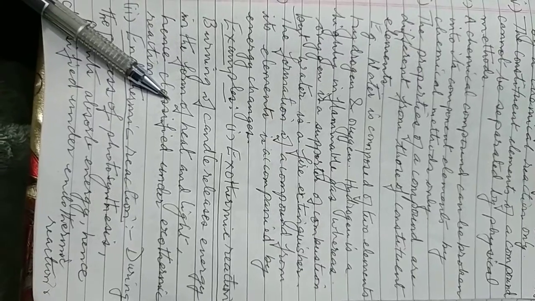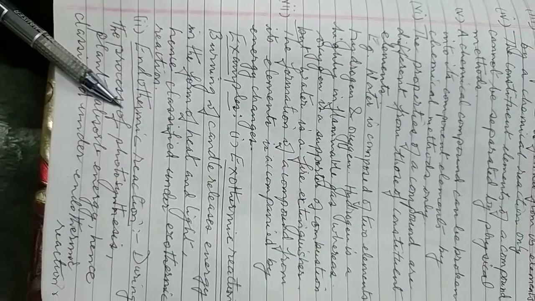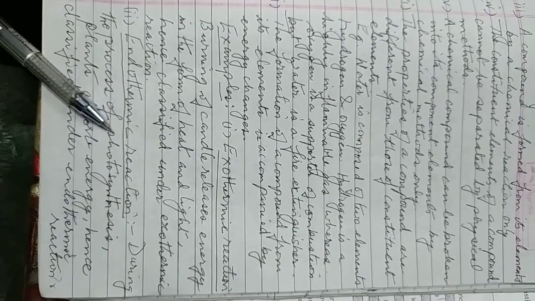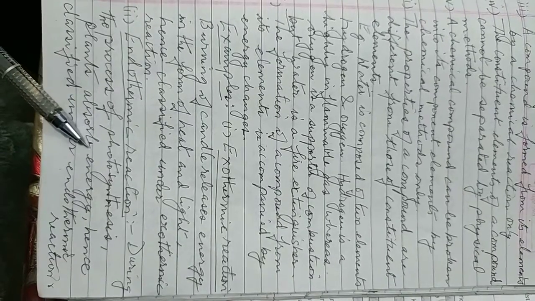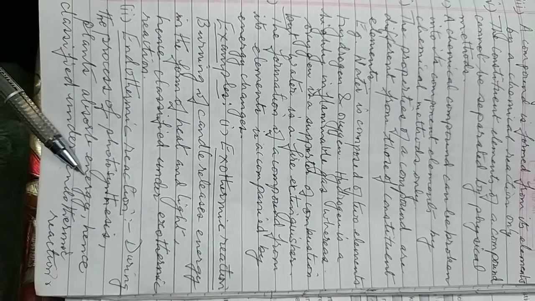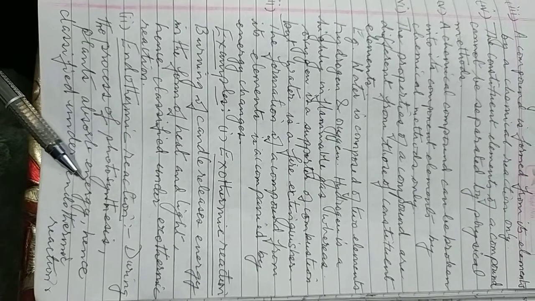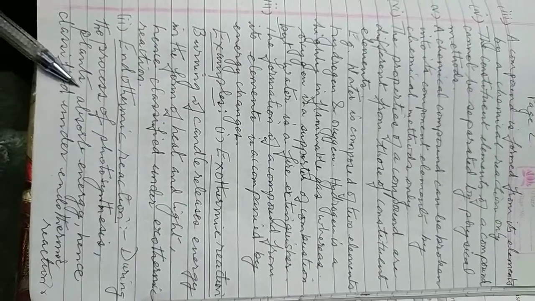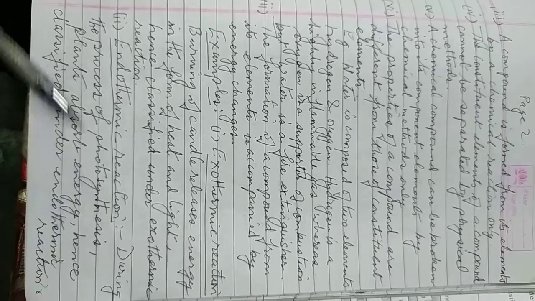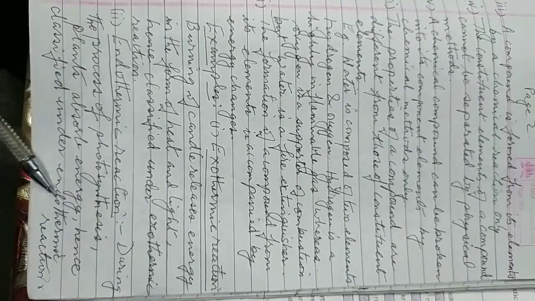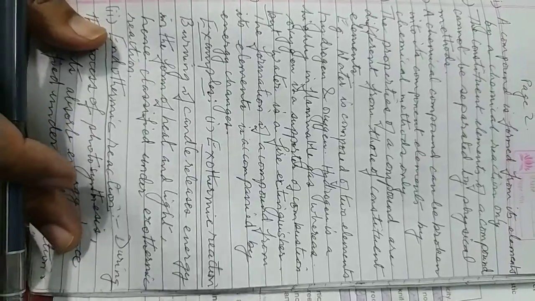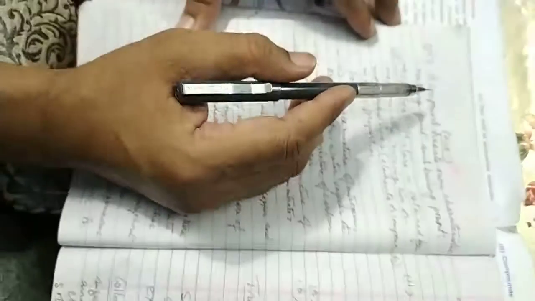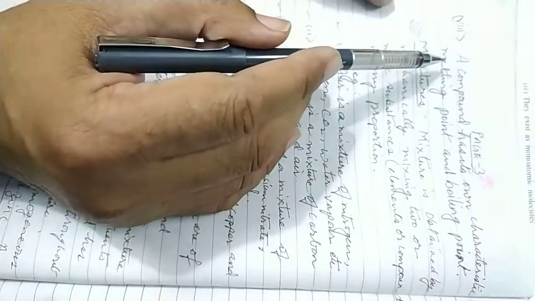Again, a compound is also formed by absorption of energy. For example, during the process of photosynthesis, when plants make their food, plants absorb energy of the sun. Is this clear, children? In endothermic reaction, during photosynthesis, plants absorb energy from the sun. Hence, they are classified under endothermic reaction because plants absorb energy from the sun and then are able to make food with water and in the presence of chlorophyll.